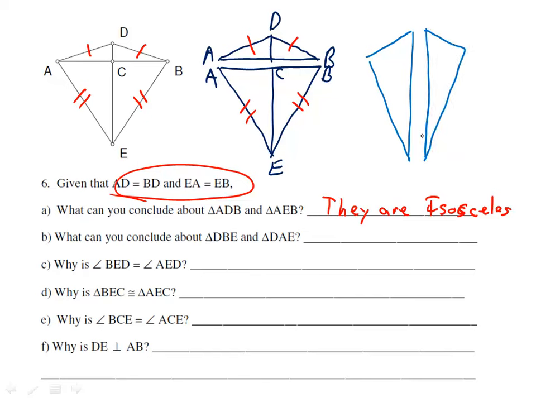Alright, so here's A, D, E, this is E, this is B, and that's D. Alright, so what can you conclude about them? We have this marked like this. You can see we have two sides, and this is the same side as this. You can see that more easily in this figure. The same side. So by reflexive property, DE equals ED.